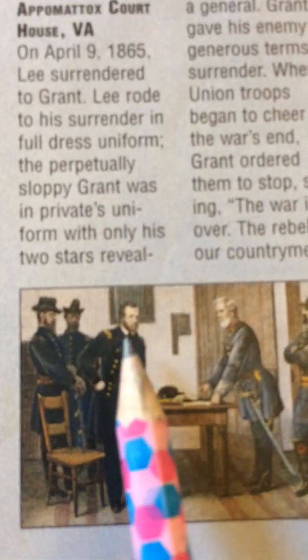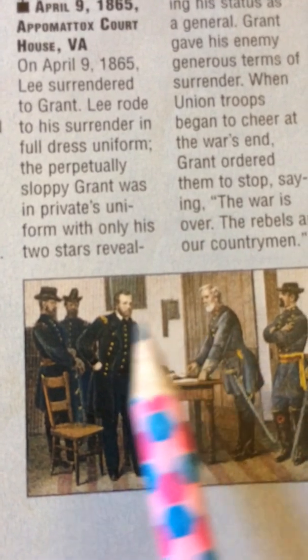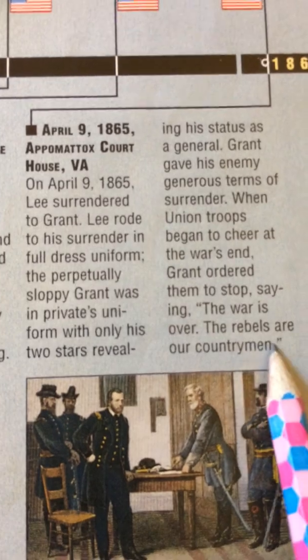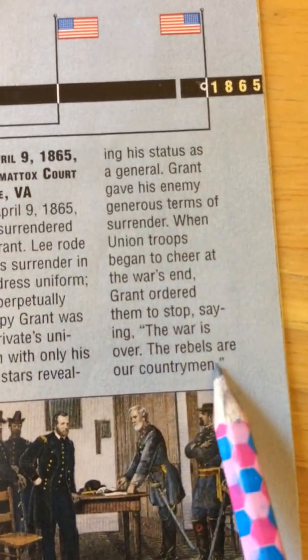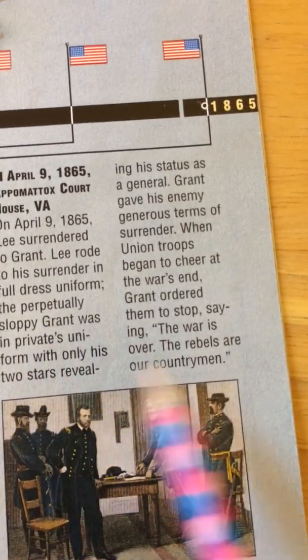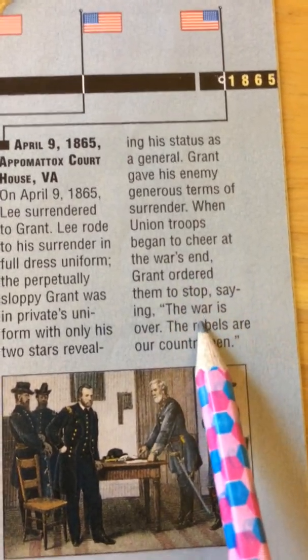And Grant actually showed character here by being gracious to all of those involved. When people wanted to rub it in, he said, "Stop that. It's over. Let's do what we need to do.